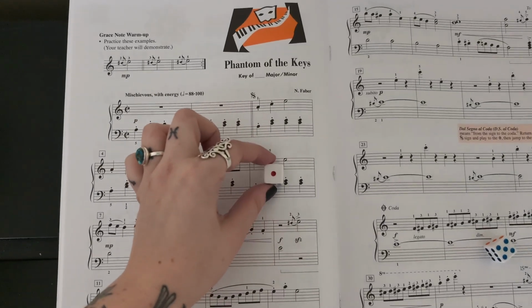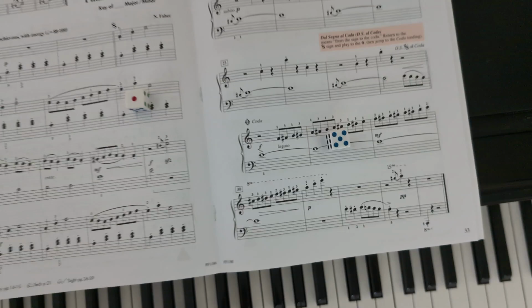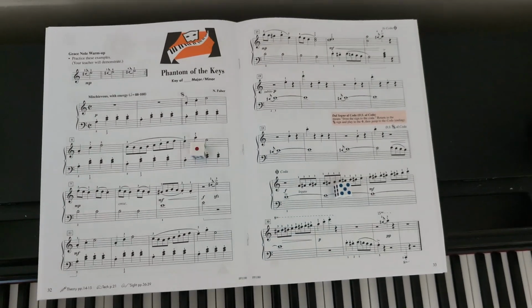For a shorter piece, we might just go with the measure that it landed on or the phrase that it lands on. Or if things are a little more serious with a longer piece, then I might split it into sections. So I know there's something to work on in every section, so we won't be wasting our time no matter where the dice fall.